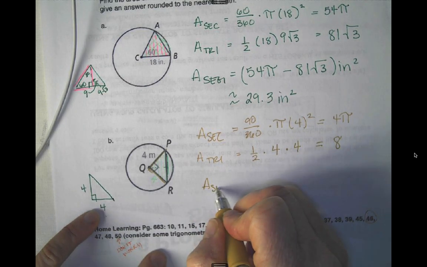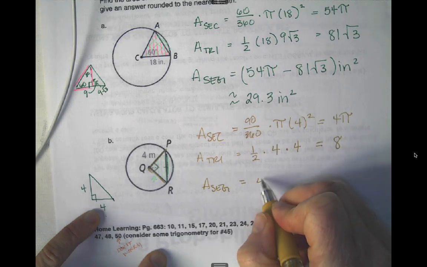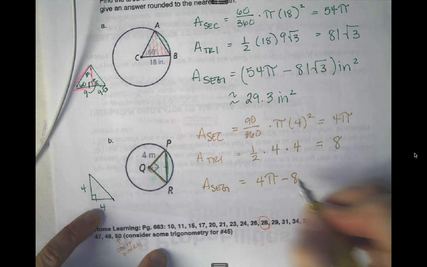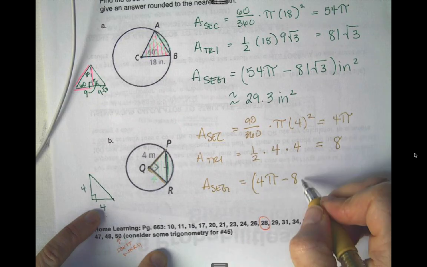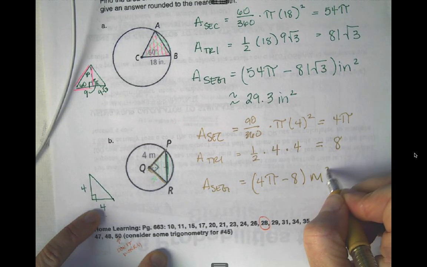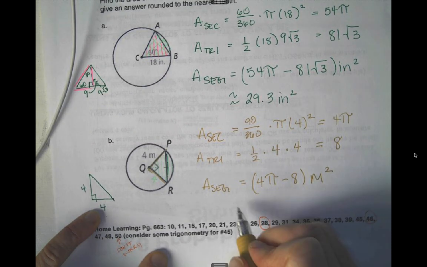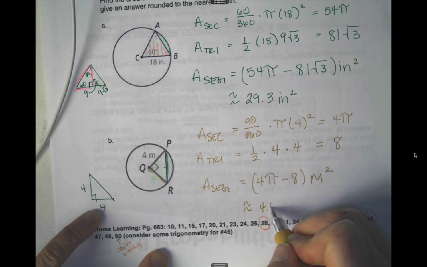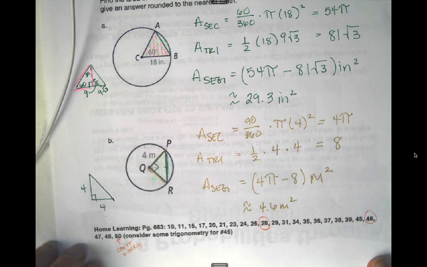So then the area of the segment, when I subtract those two, again, this is like saying 4x minus 8, you can't put those together. So I would just leave it like that. If I wanted to round it, I would type it into my calculator, and that's what I'd get there.